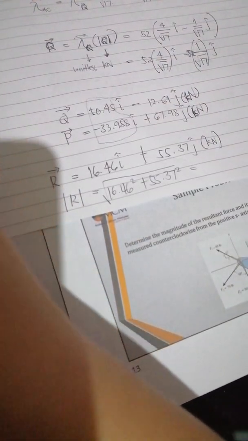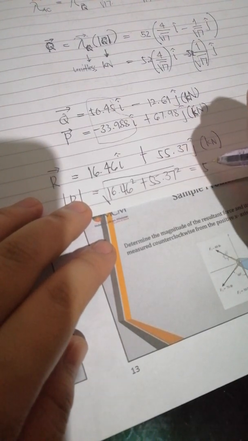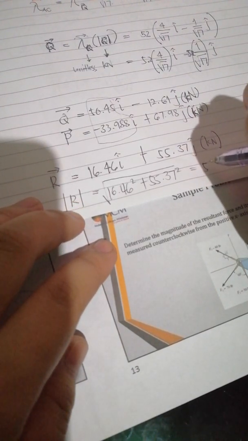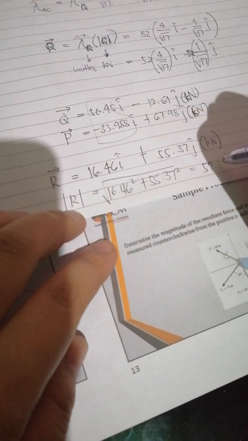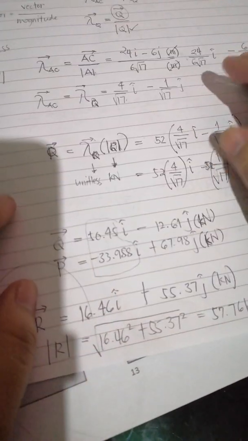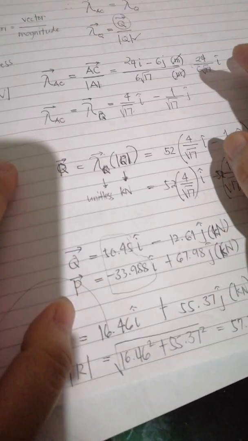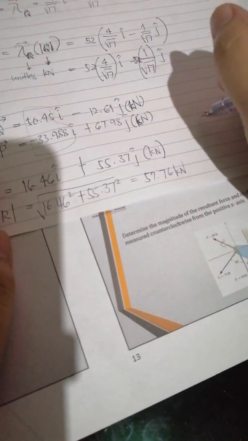So, this is 57.76. Okay, there must be something wrong with our solution because it should be greater than, that's it. Okay, 57.76, and then the angle.